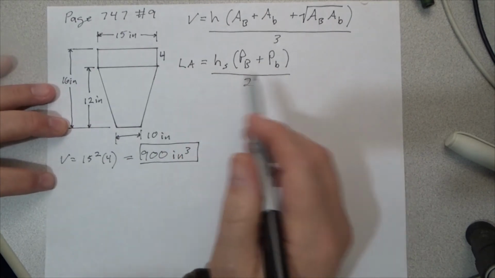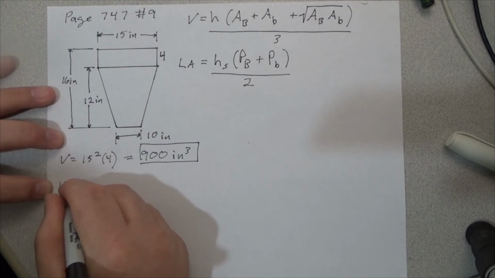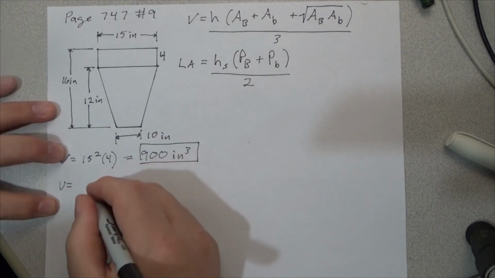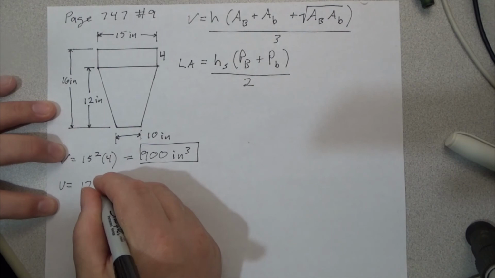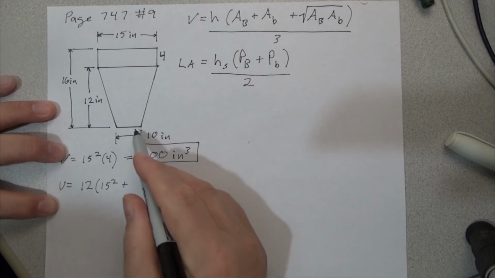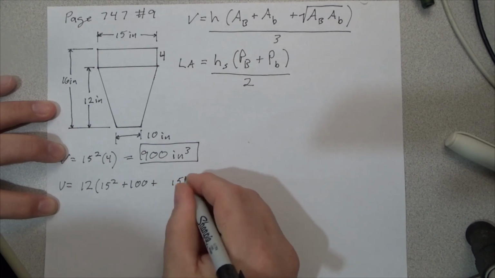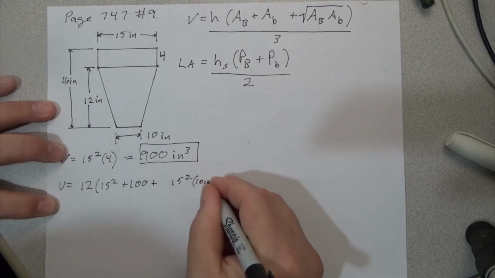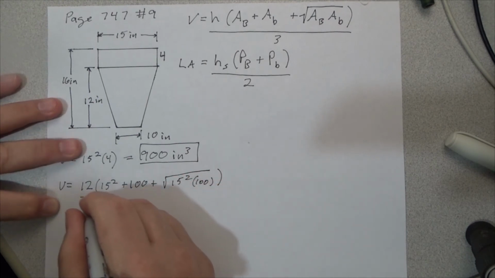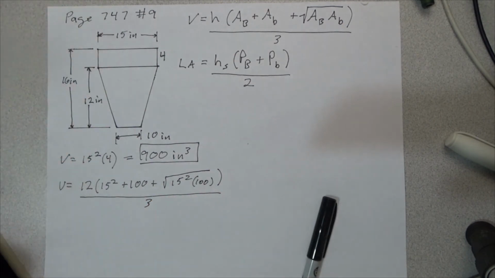Now let's take care of the frustum. So here's our equation for that. We have the volume is equal to the area of the big base, well, height first. The height of the frustum is 12, and then the area of the big base is 15 squared, plus the area of the small base, which is 10 squared, or 100, plus the square root of 15 squared times 100, and then divide all of that by 3. So let me go ahead and do all of that out.